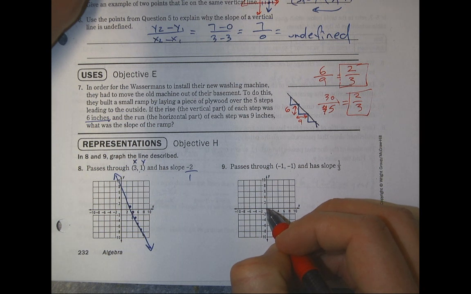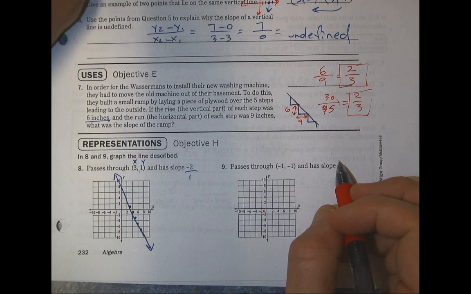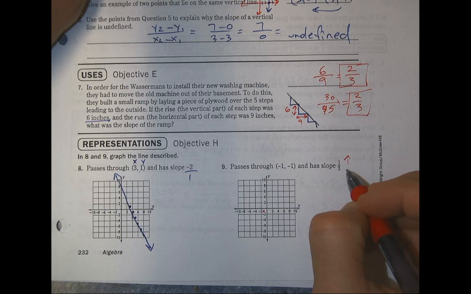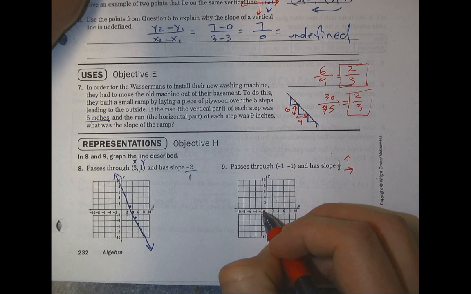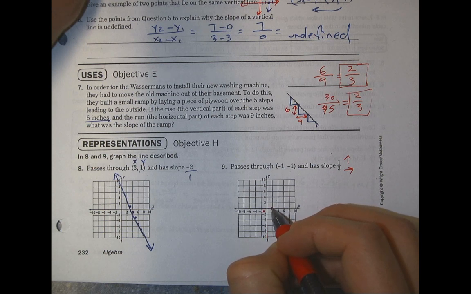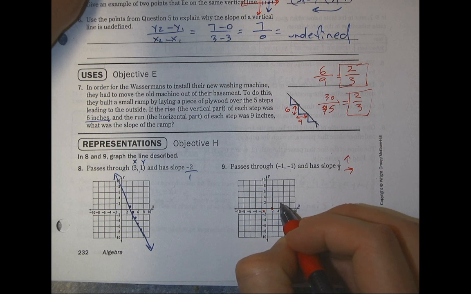Okay, same idea here. -1 is going to be right here floating in the middle, because that's -2, that's -2, so -1 is right in between. It has a slope of 1/3, so we're going up 1 because it's positive, over 3. So from here, up 1 puts us back on the x-axis. Over 3, here's 1, 2, 3. So if you're counting by ones, you've got to go half a box. So up 1, and then over 1, 2, 3, up 1, over 1, 2, 3.